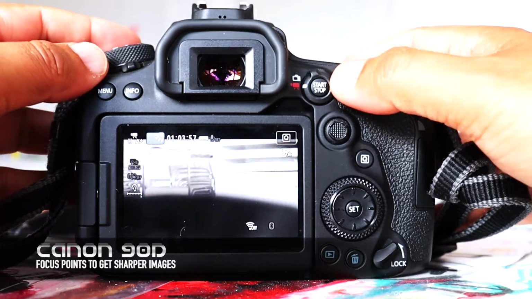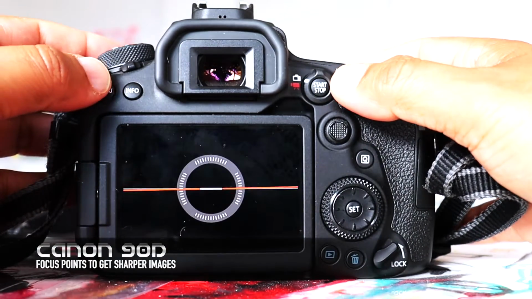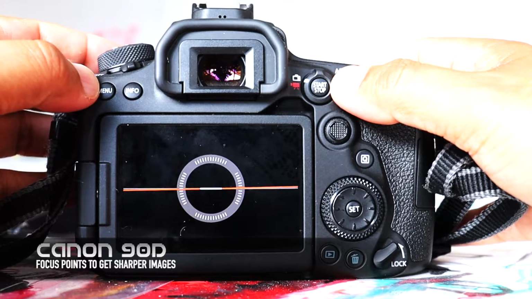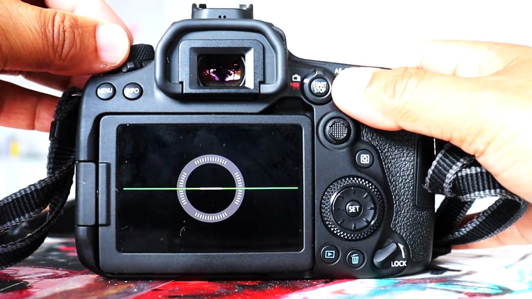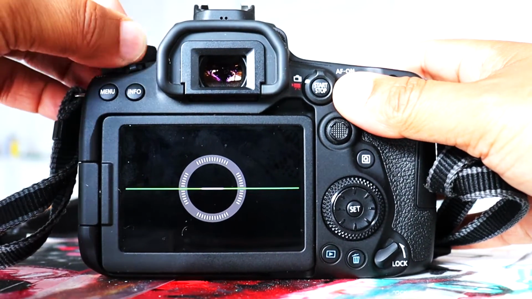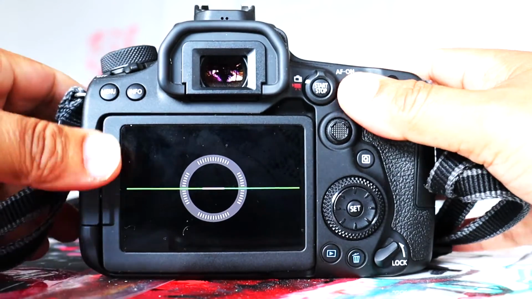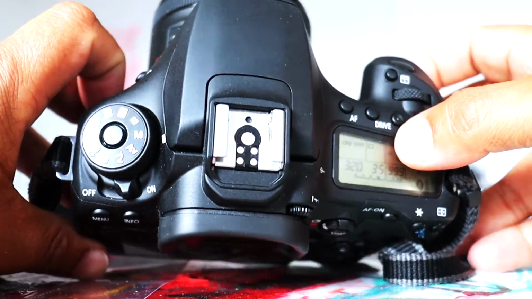Right guys, today I am going to show you focus points on this Canon 90D. So I'm going to put this in manual mode. Okay, so that's in manual mode.